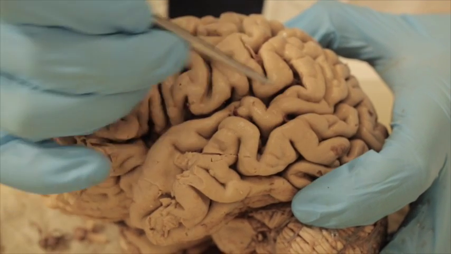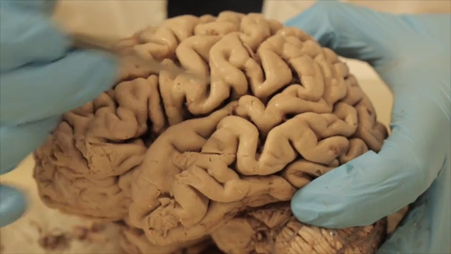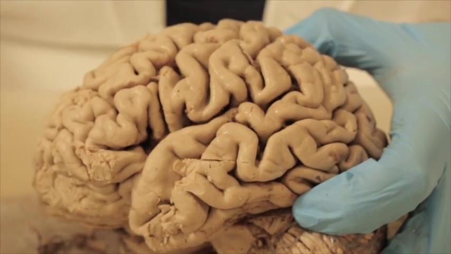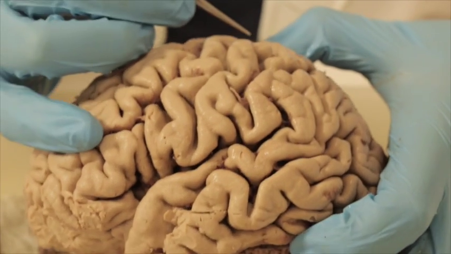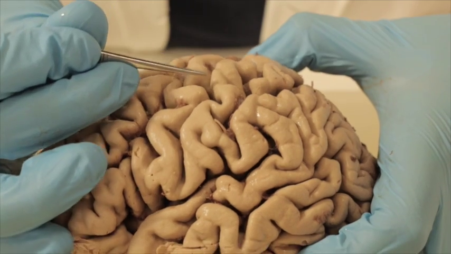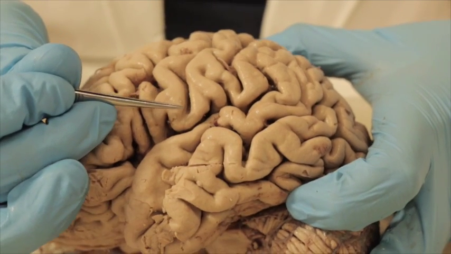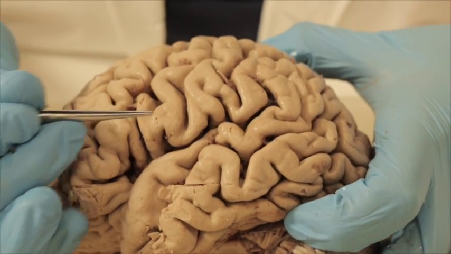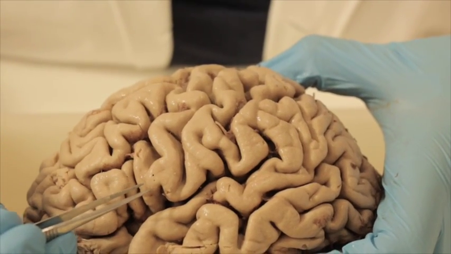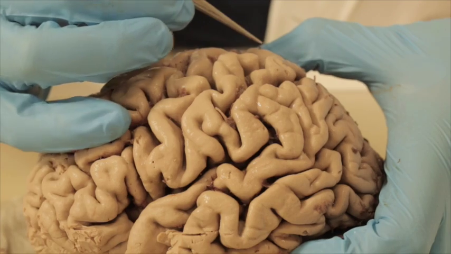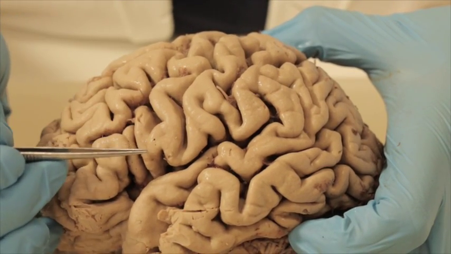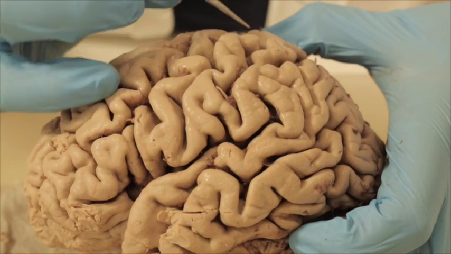Over here we can see the Sylvian fissure, and the Sylvian fissure separates the temporal lobe from the frontal lobe. We can see here the central sulcus, which runs from the dorsal aspect of the brain down the lateral surface, and it runs towards the Sylvian fissure. And we can see anterior to that a very distinct gyrus, the precentral gyrus, and over here we can see the postcentral gyrus.